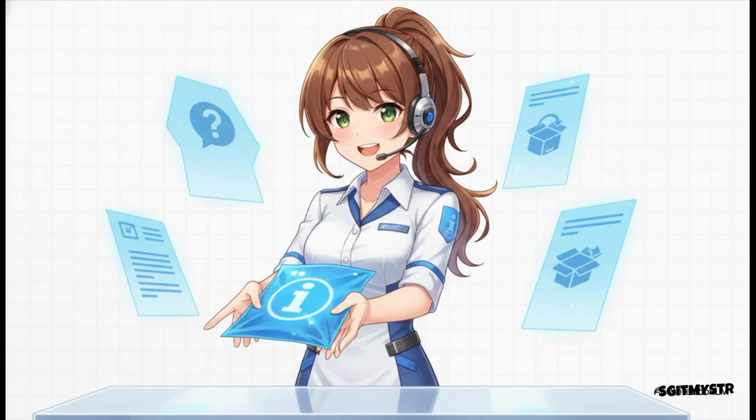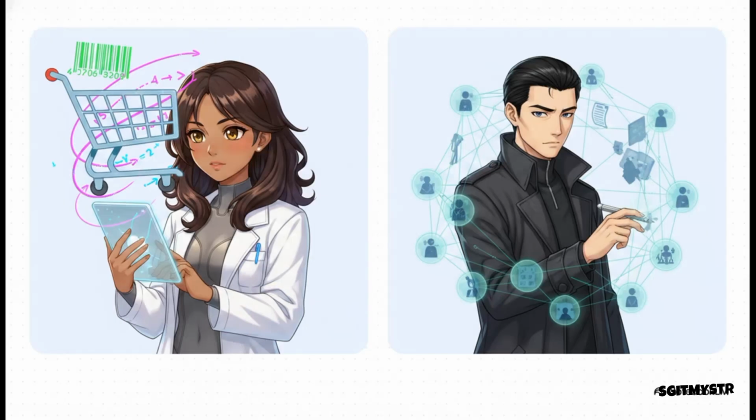If you run a retail website and you just want a chatbot that can cleanly answer customer questions based on your return policy and basic FAQ documents, standard RAG is for sure your best friend. But what if you need more precision? Let's contrast our next 2. First, we have hybrid RAG.